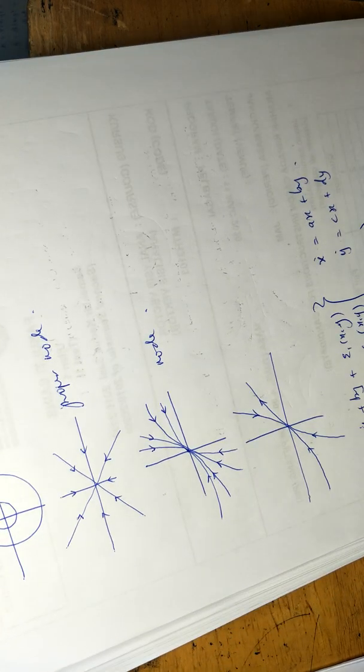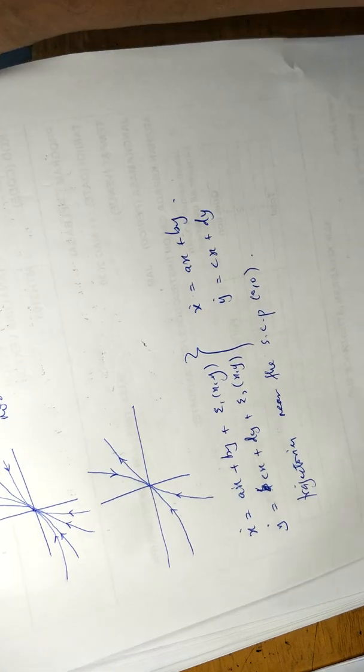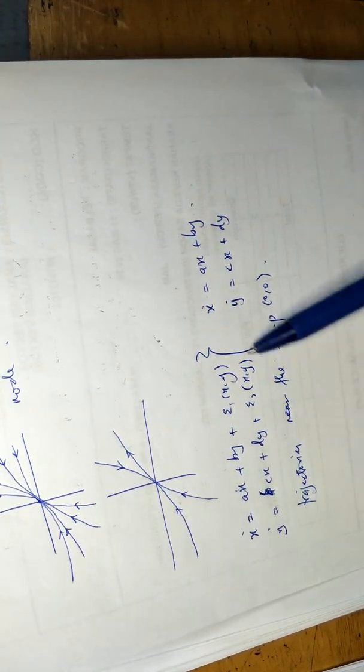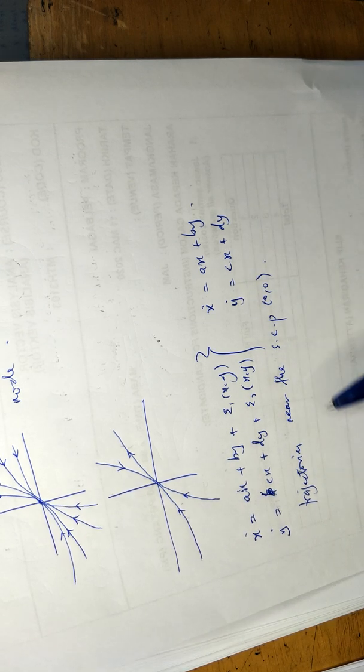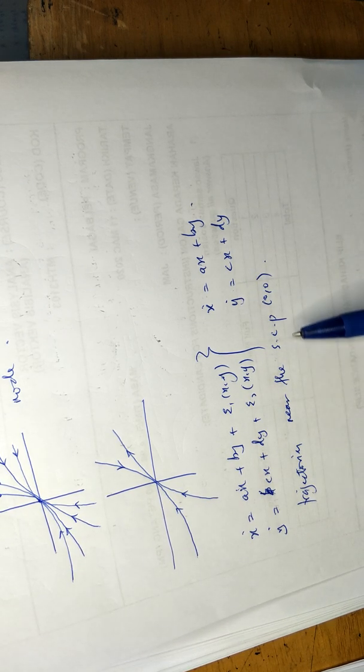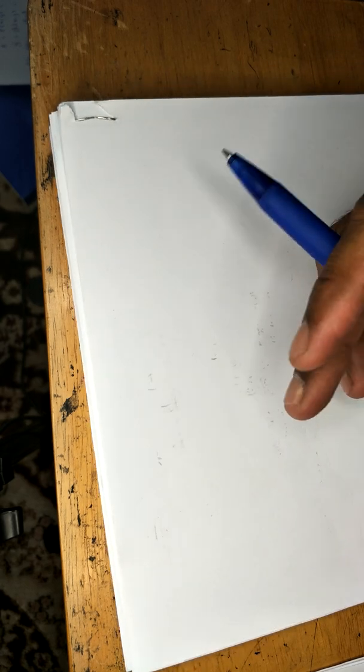So we call this the Poincare theorem. We have this nonlinear system, and this is the linear system, and we want to see the trajectories near the simple critical point (0,0). Now I give you the theorem that I mentioned.